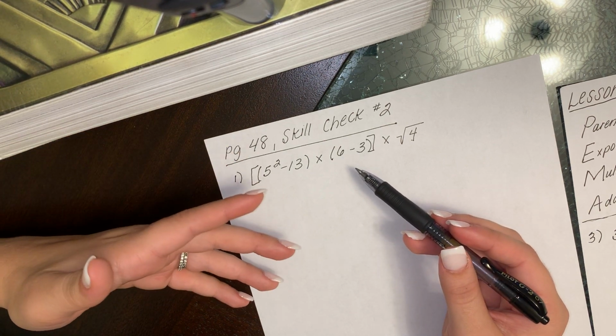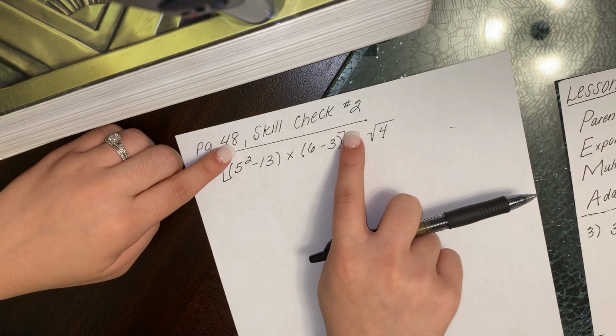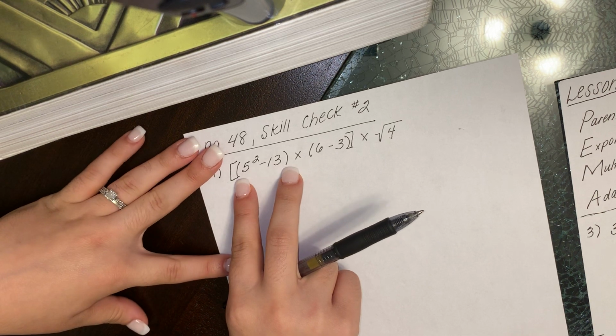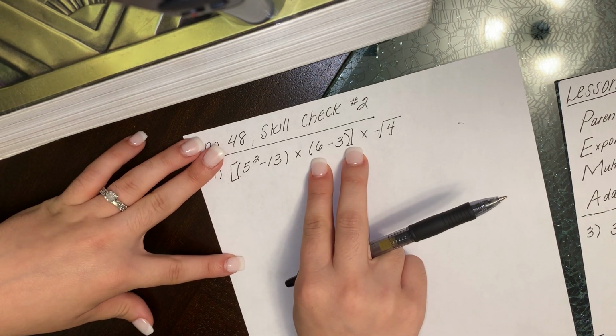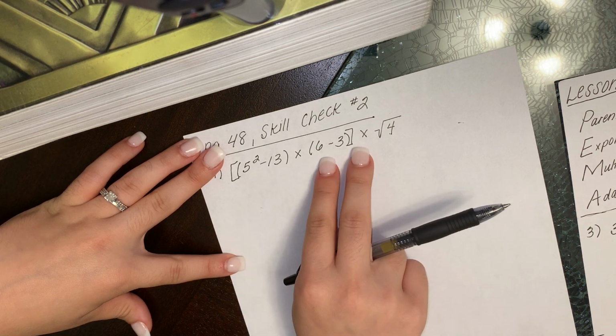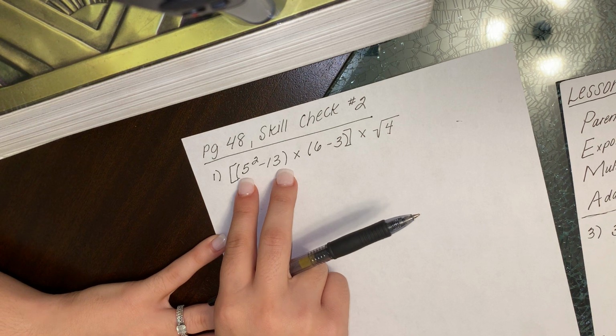So how do I know what to do first? Remember, we always start with the inner ones, right? This bracket is pretty far apart. This parentheses is pretty close together. And this parentheses is pretty close together. So I can kind of do both of them, if anything, at about the same time. So I'm going to start off with this parentheses.